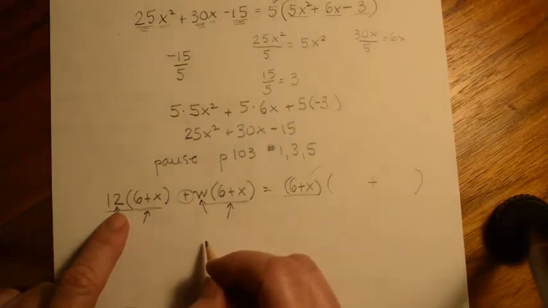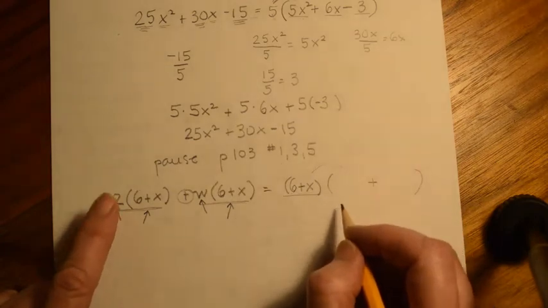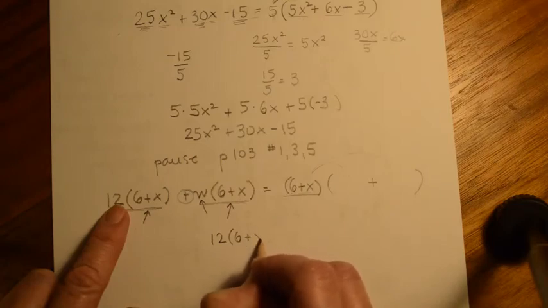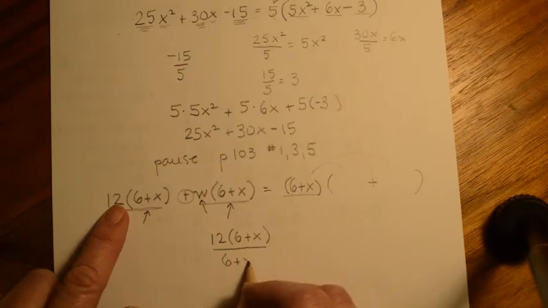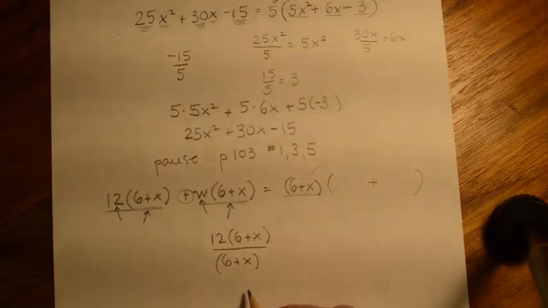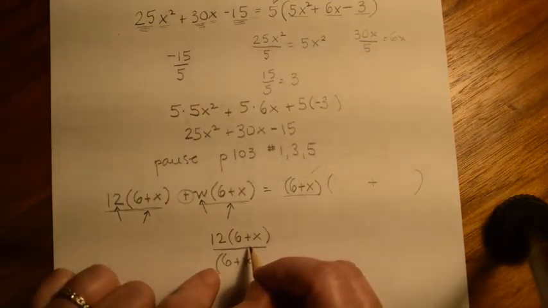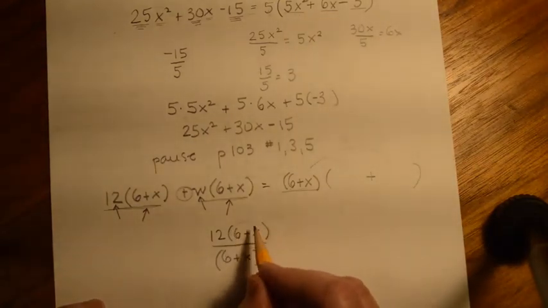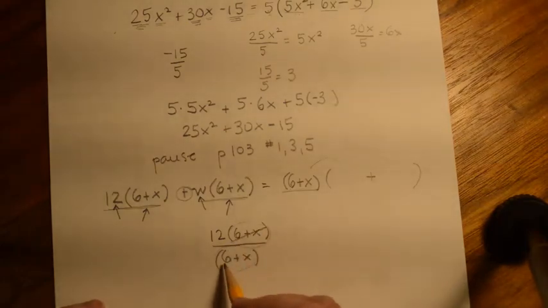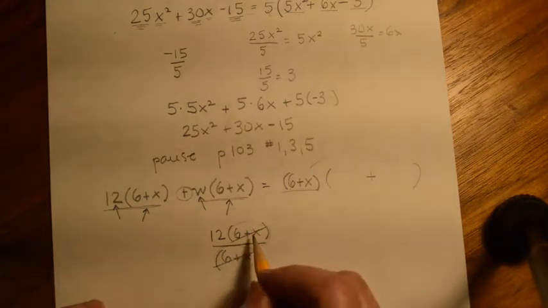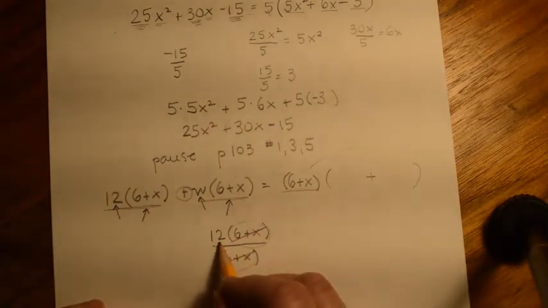So I'm working backwards and I'm saying, okay, if I multiplied it in to get that, to figure out what that is, I'm going to take the answer, 12 times (6 plus x), and I'm going to divide that thing back out to find out what I must have divided this by, or multiplied it by. So now we can say, again, this is just weird. We have not yet gotten to this stage, but just trust me. This and this are identical, so we can cancel them out, just like we would have done if this had been an x and an x. So these two are in common, so all that's left is a 12.